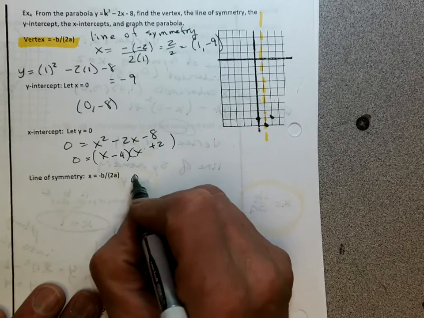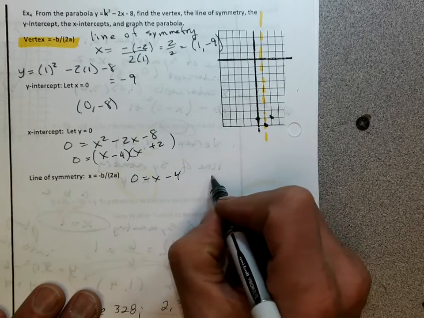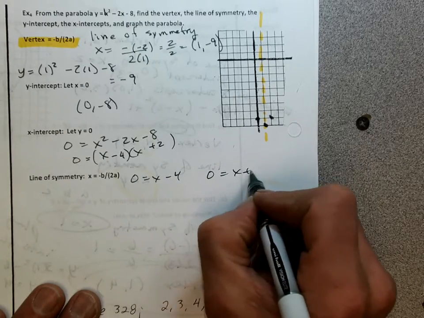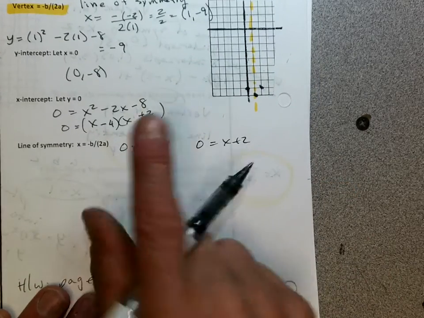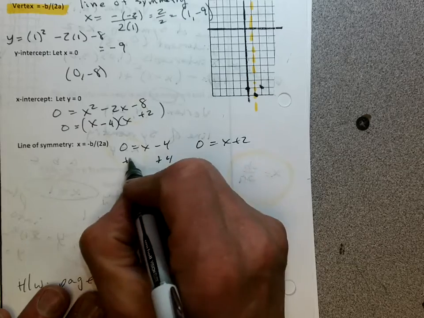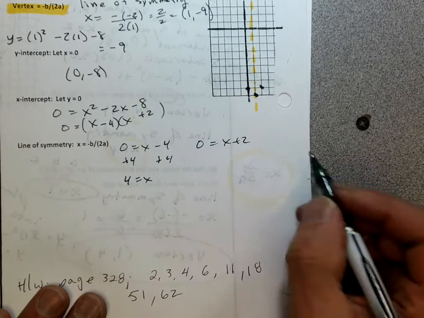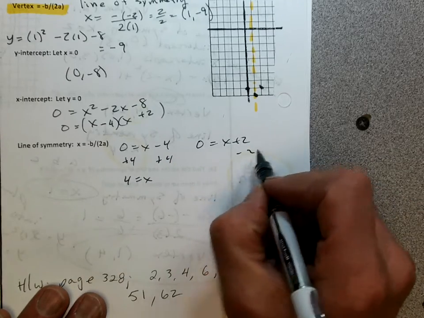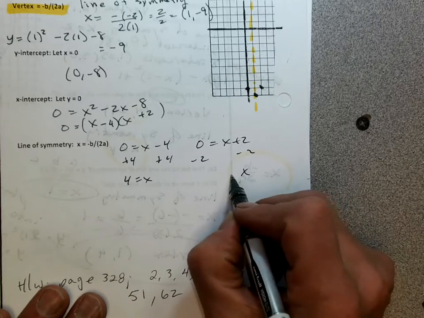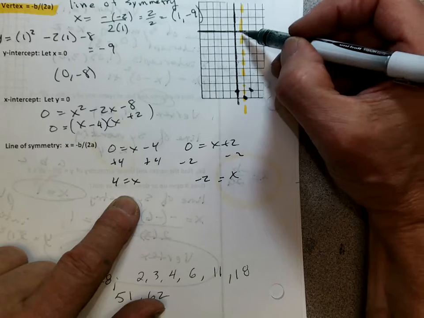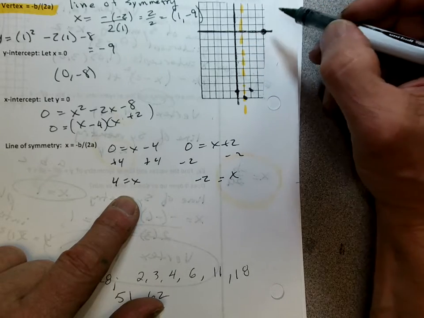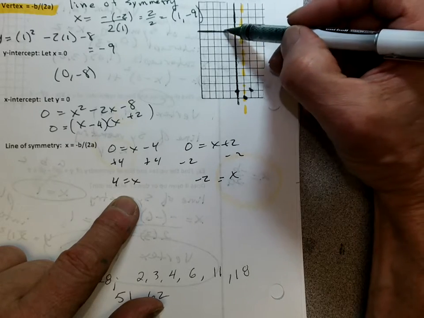So I could have 0 equals x minus 4 and 0 equals x plus 2. How am I doing? Solve, I'd go plus 4, right? Plus 4, 4 equals x. Minus 2, x equals negative 2, okay? So, 1, 2, 3, 4, and 1, 2, okay?